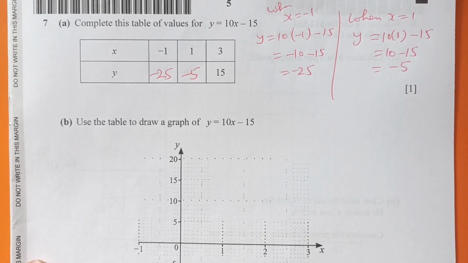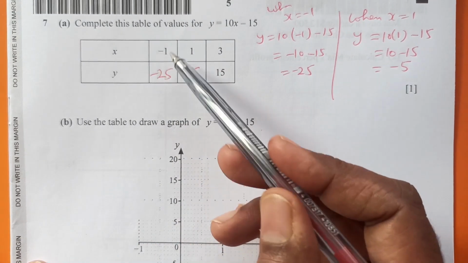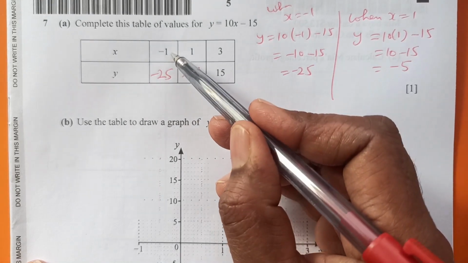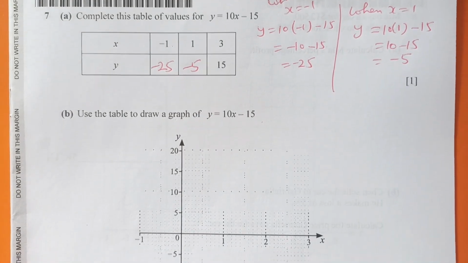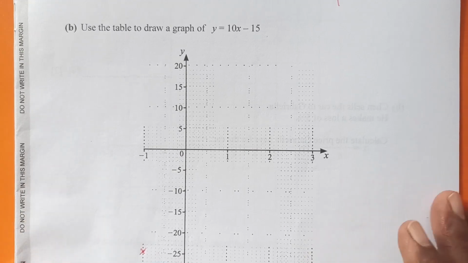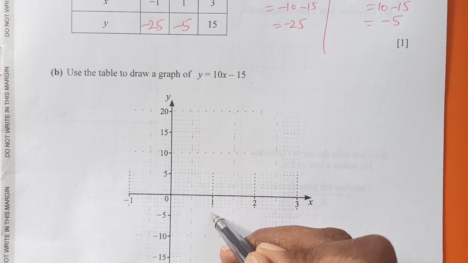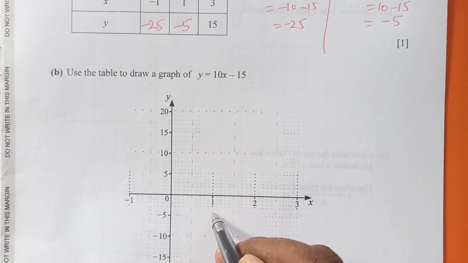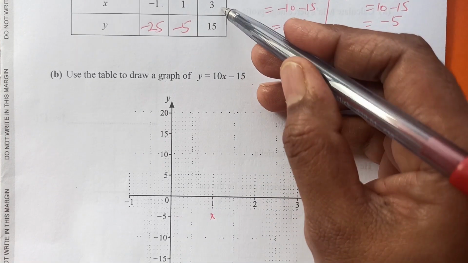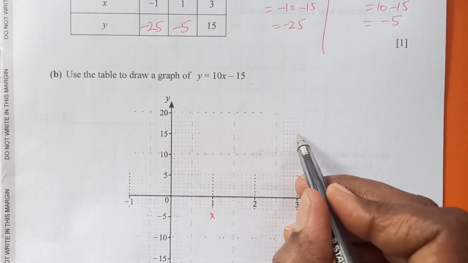Okay, now use the table to draw the graph of this. We are just going to plot these values on the graph. So x negative 1, y is negative 25. You have to be careful because this is not clear. x 1, y negative 5 is here at this point, and then x 3, y 15 is here.